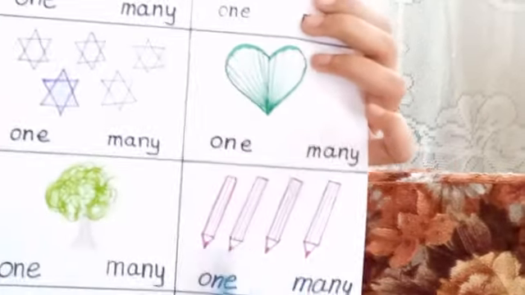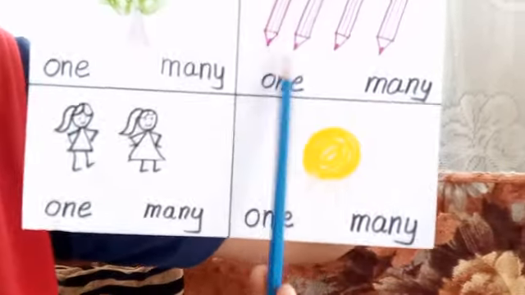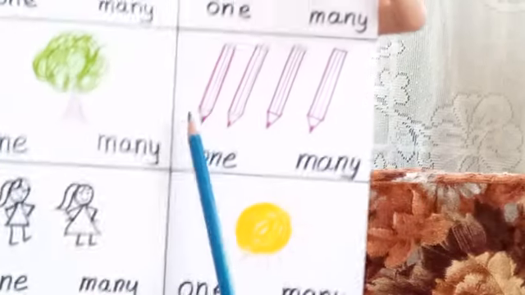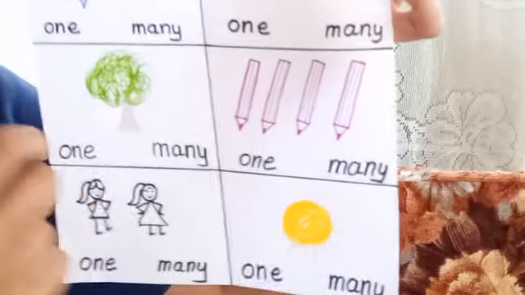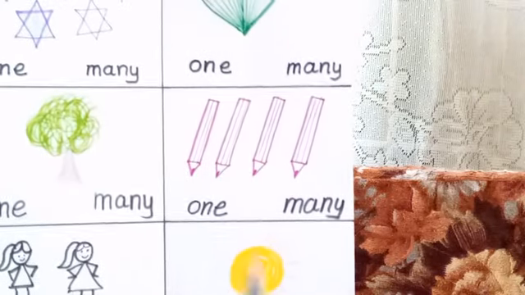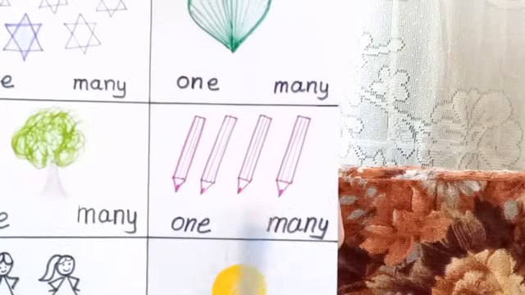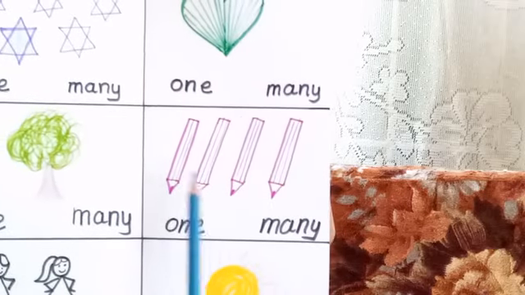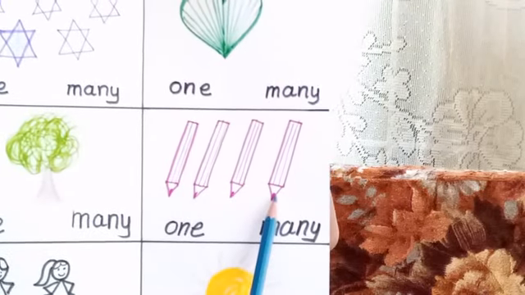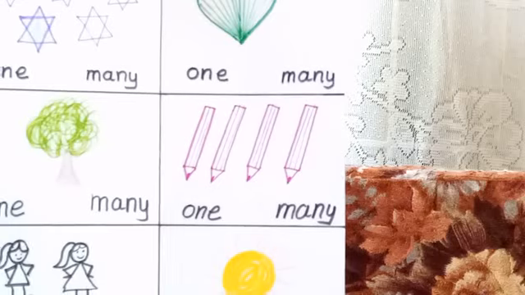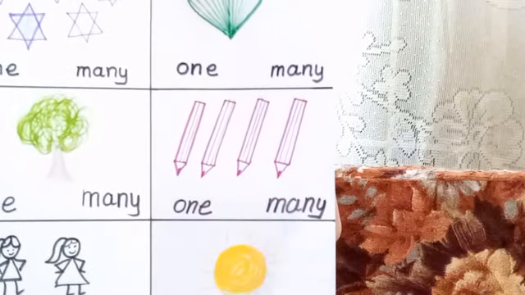How many pencils? One or many? Here we have many pencils. Why do we call it many? Because here we can see we have more than one pencil. 1, 2, 3 and 4. We have 4 pencils. So we call it many.